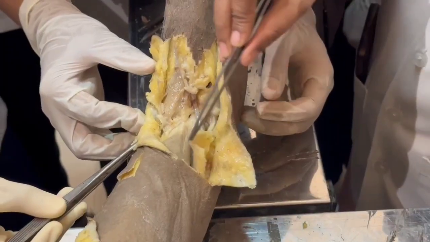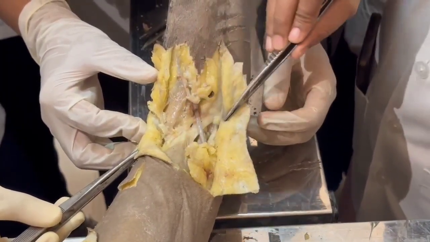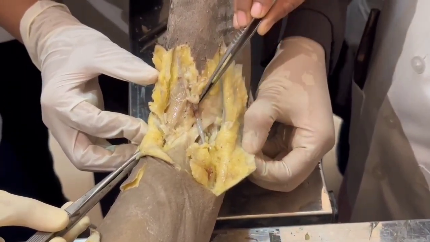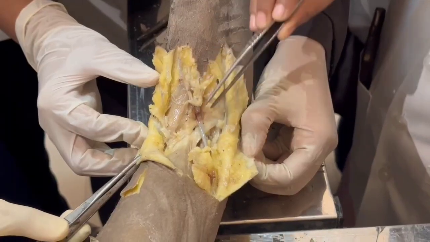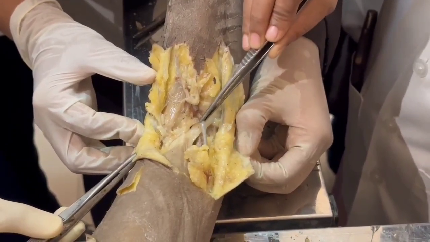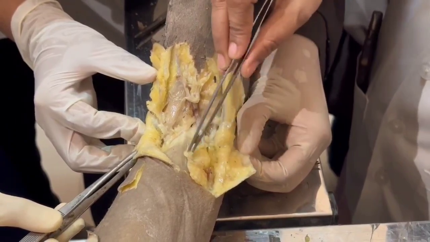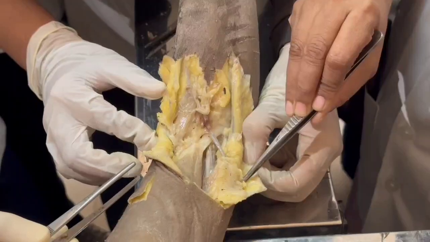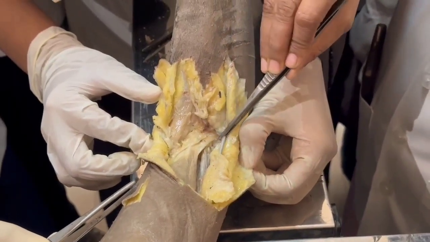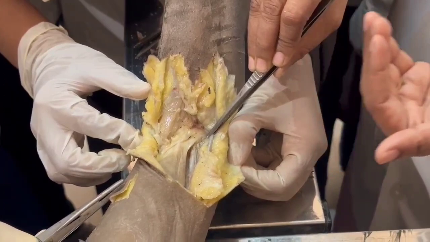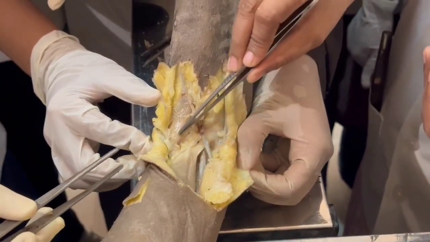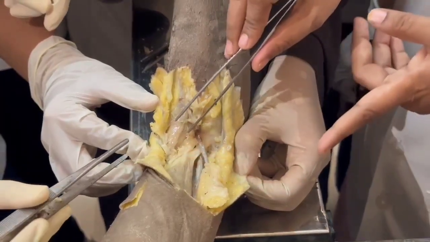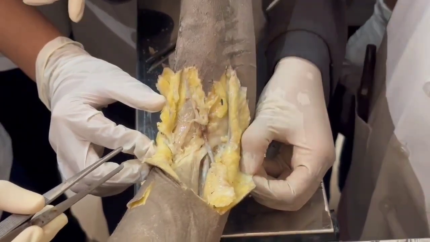While we are reflecting, we got these cutaneous veins. Here you can see the median cubital vein, which is a cutaneous vein. Easily we can see that it is a cutaneous vein present in the superficial fascia. Now we are reflecting the superficial fascia, keeping this vein to the other side so that we can see the deeper structures. Here we cleared out the fascia covering the muscle. This is a very specific area to identify all the structures at once.